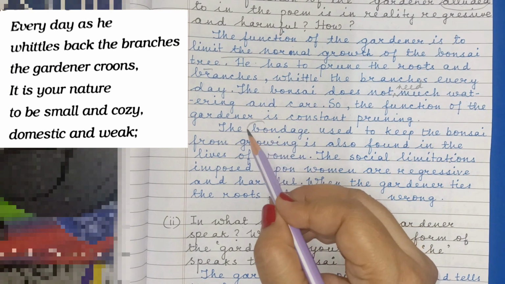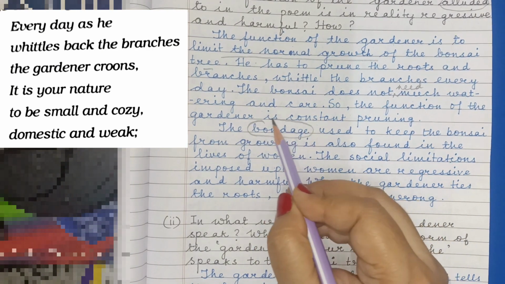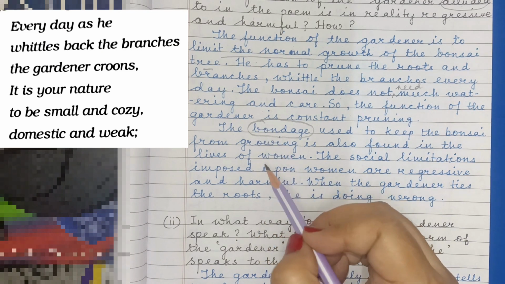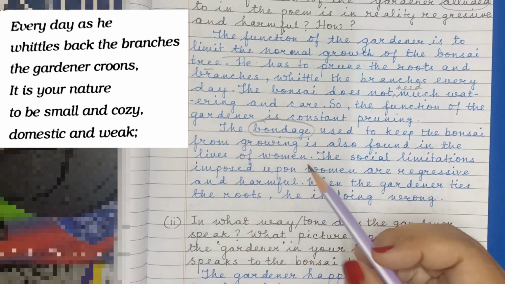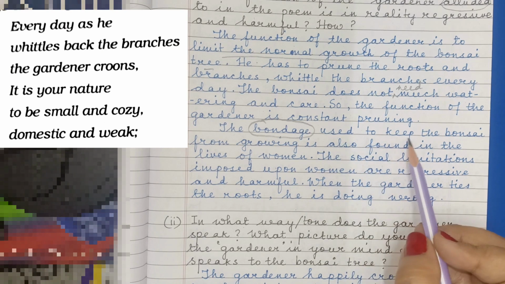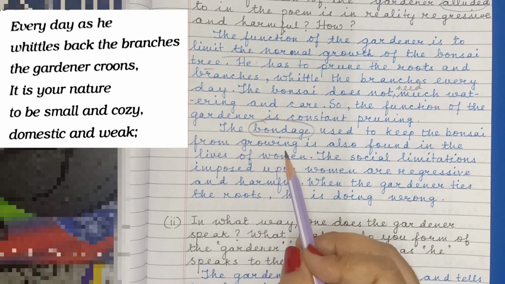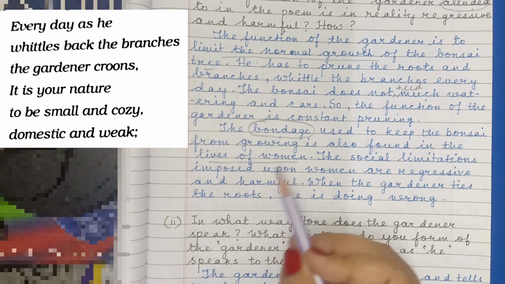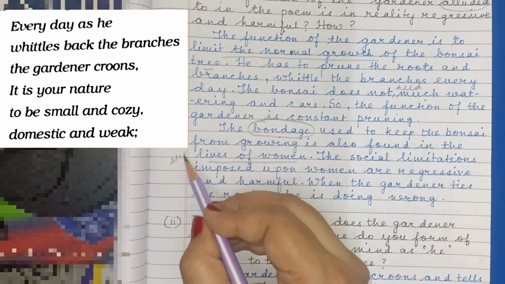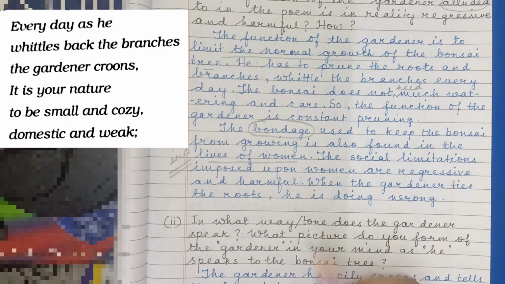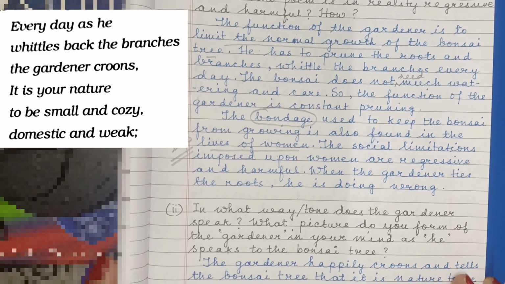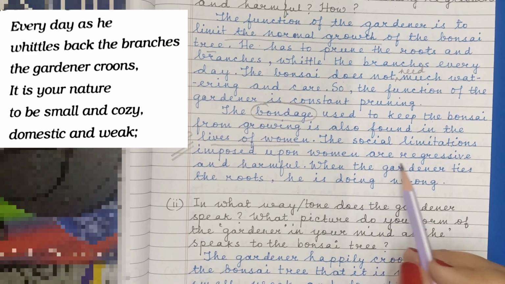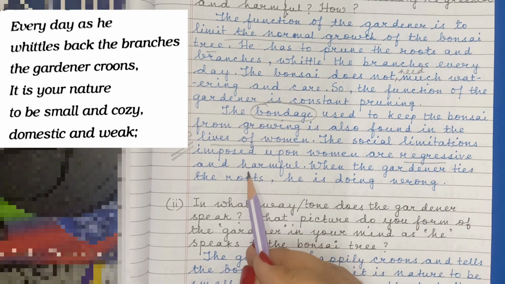The bondage, he is pruning the roots, he is tying the roots tightly. This is bondage, and this bondage used to keep the bonsai from growing is also found in the lives of women. Very, very important, the symbolic significance of this allusion. The social limitations imposed upon women are regressive and harmful.